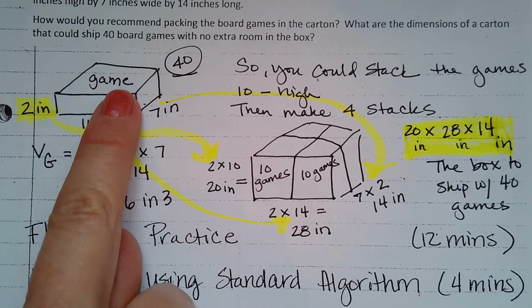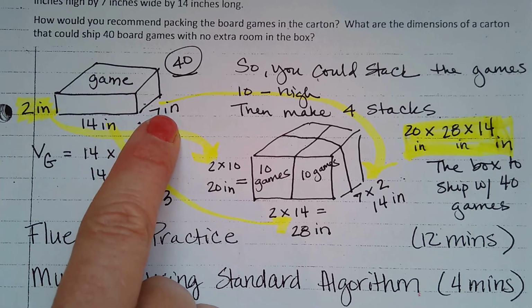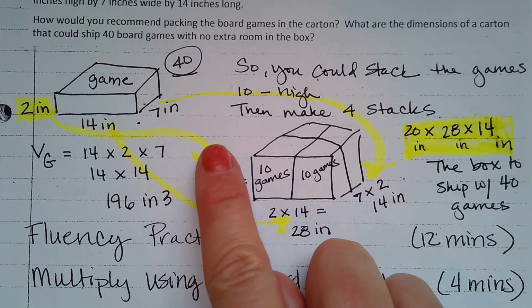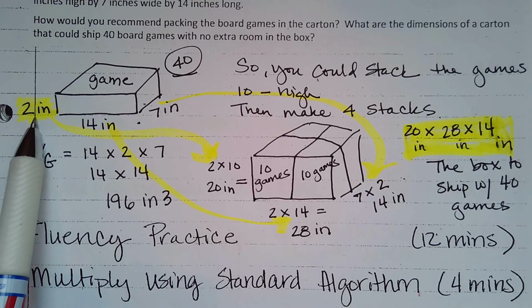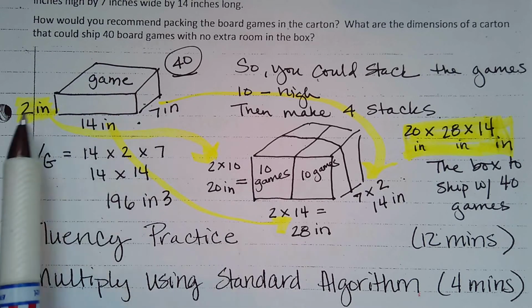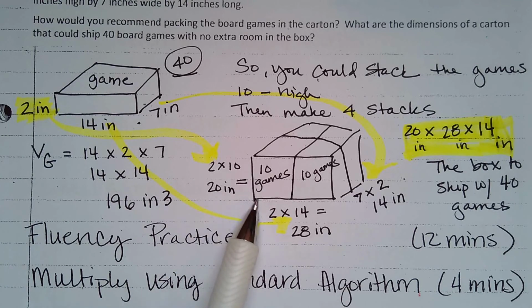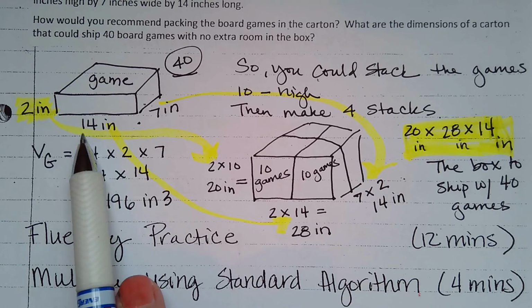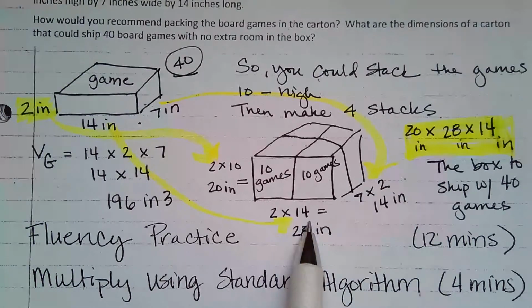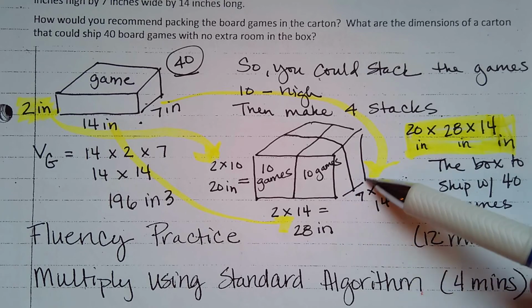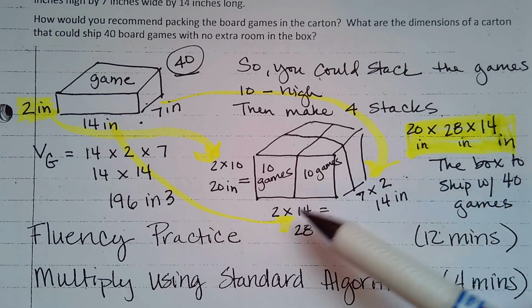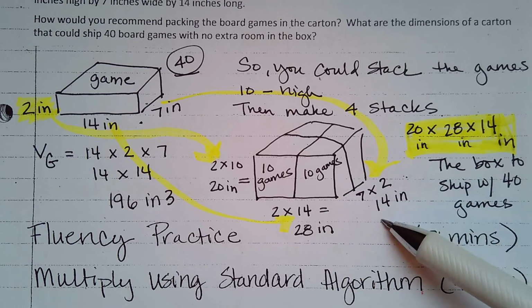Okay, so first sketching out the box, here's a game. Here's 2 inches by 14 by 7. So you could stack the games 10 high, put the games on top of each other, like 10 games high, and then make 4 stacks inside one box. So going off here, if I stack 10 games, that would be 2 inches times 10, which gives me a 20-inch high box. Then 14 inches times 2, because I would have 2 this way. Then 7 inches, now I would have 2 on the width. So 2 times 14 is 28, and 7 times 2 is 14 inches.